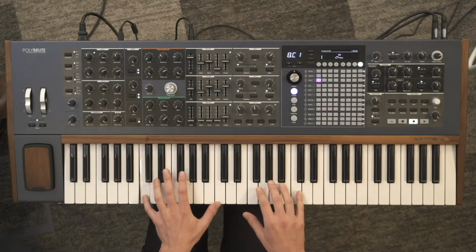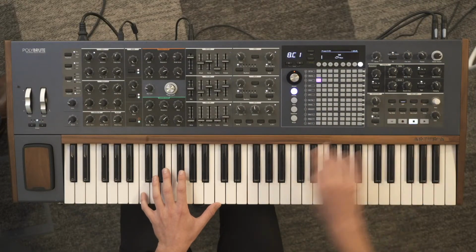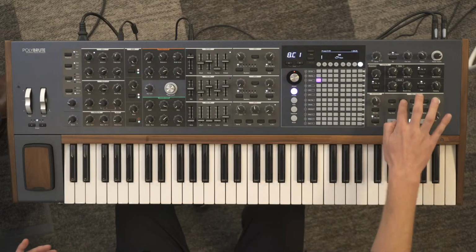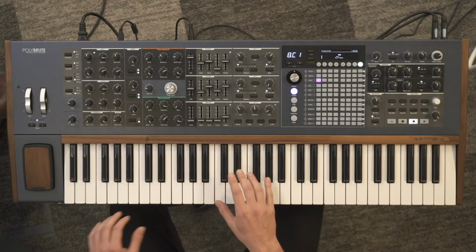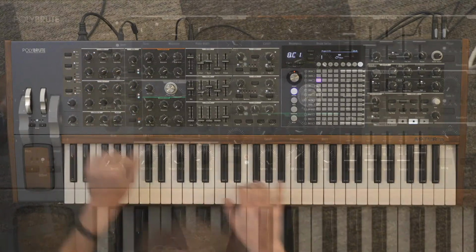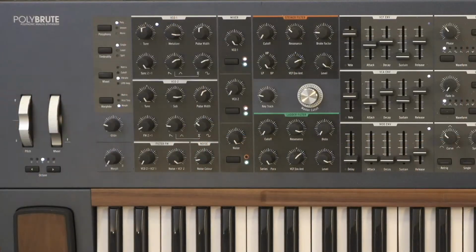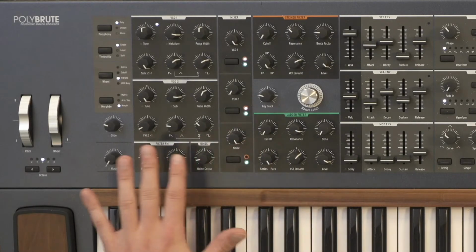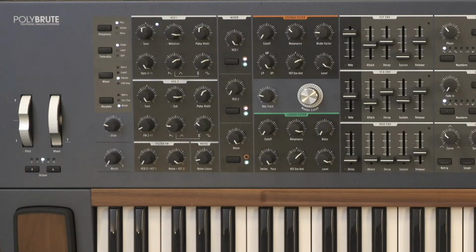Let's do a quick ARP. What do you have at the start? This is the default patch. So what are we playing now? It's just a sawtooth. The oscillator one playing a sawtooth. There's a bit of vibrato. Yeah, this is just a simple sawtooth going into the filters that are open.